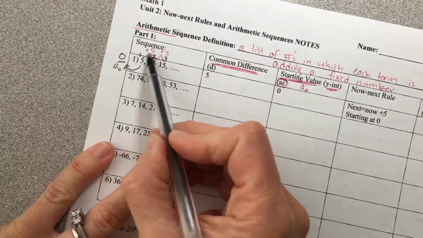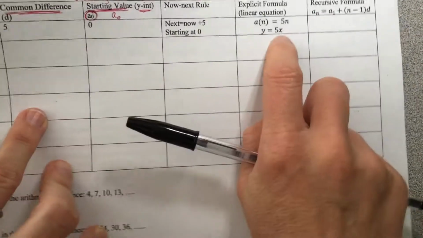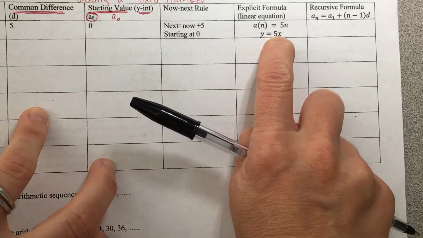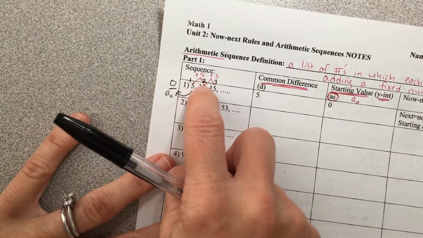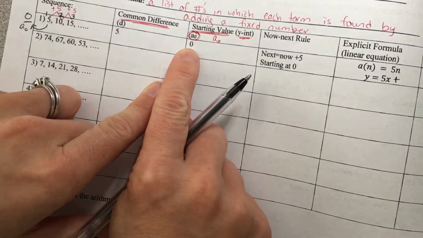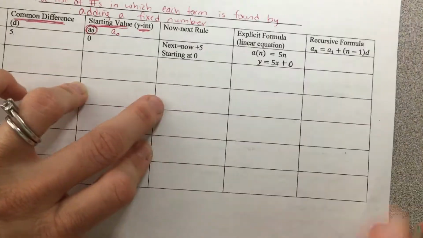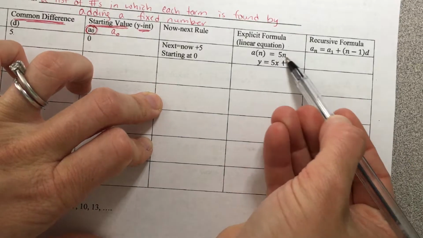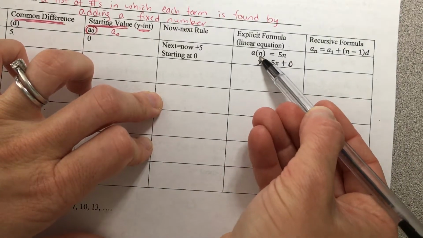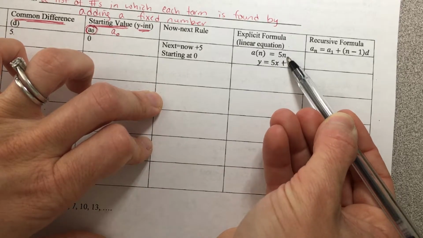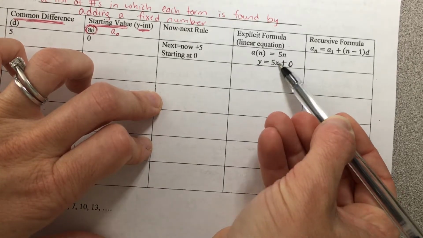Then you have what's called the explicit formula, which is just the linear equation. If it's going up by 5, 5 is your slope, because it's increasing by 5 every time. And then the y-intercept was what on this one? 0. So there is an imaginary plus 0 there. Another way they sometimes write it is a of n equals 5n. What's the only difference? They've used an n instead of an x, okay?